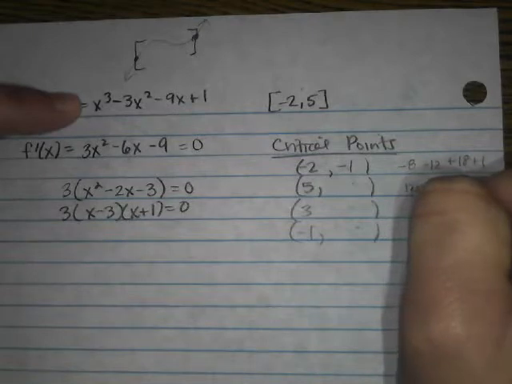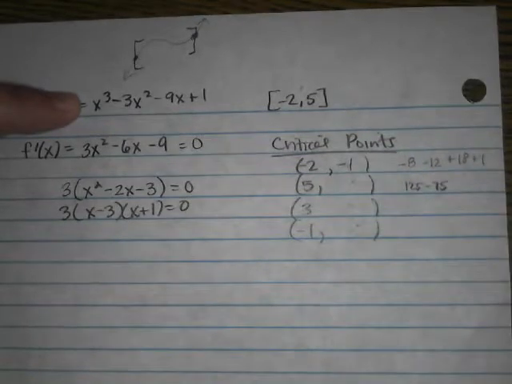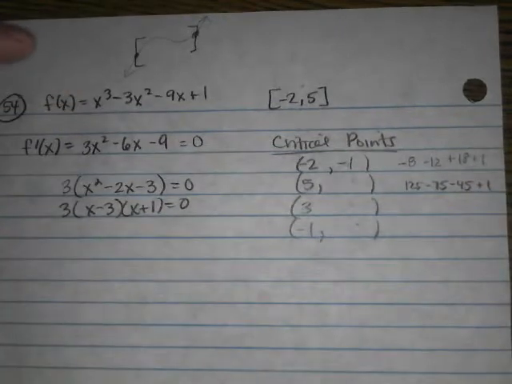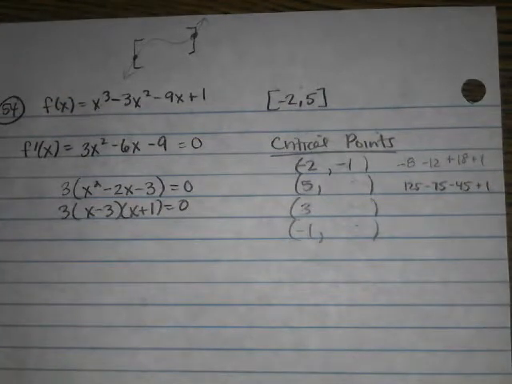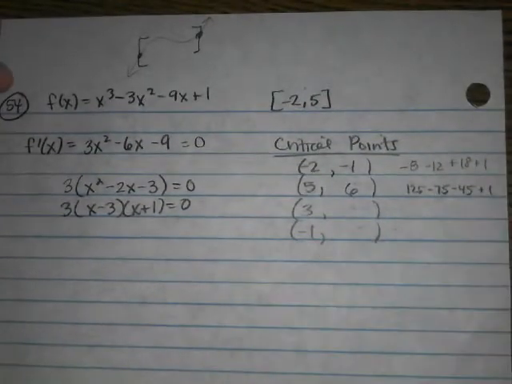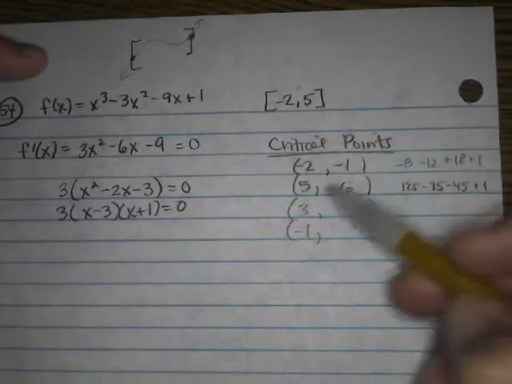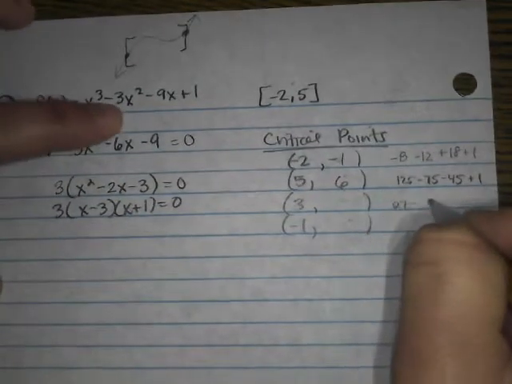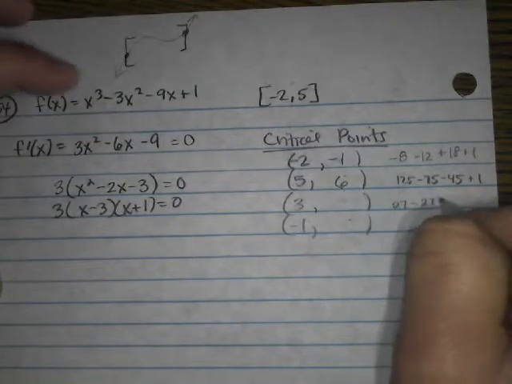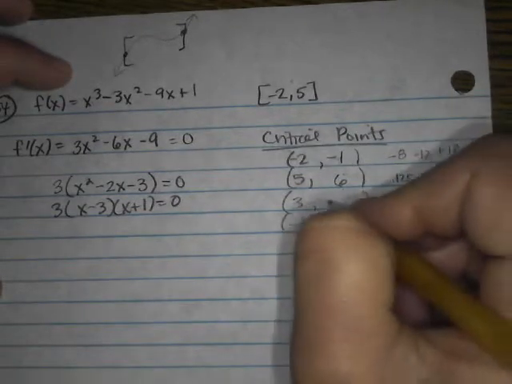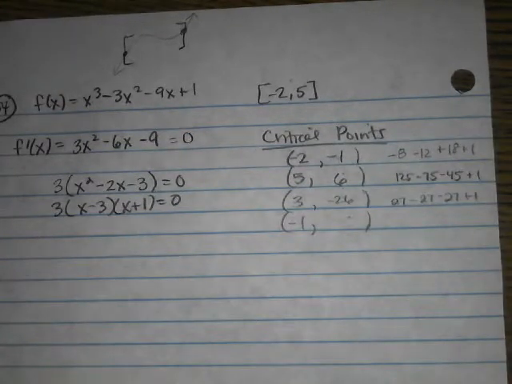Come on. When you plug 3 into your original, you get 27, minus 3 times 9 is minus 27, minus 9 times 3 is 27, plus 1 gives you negative 26. And when you plug in negative 1, you get negative 1, minus 3, plus 9, plus 1, that's 10 minus 4 is 6. So your minimum value is negative 26.